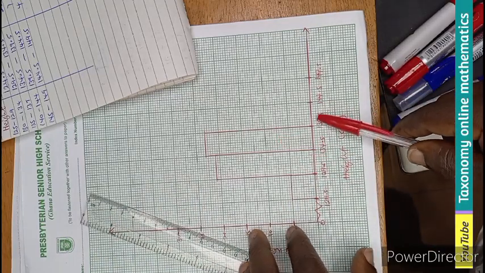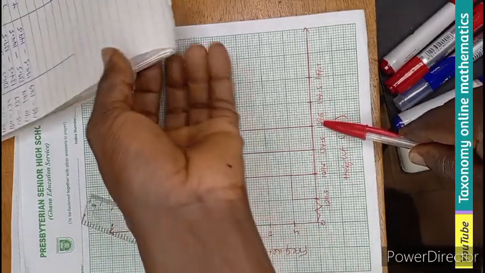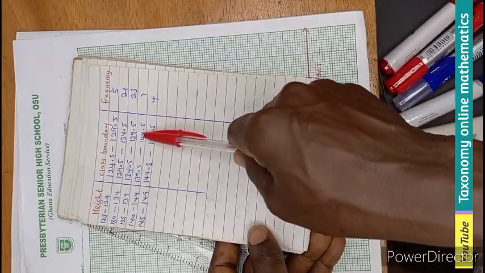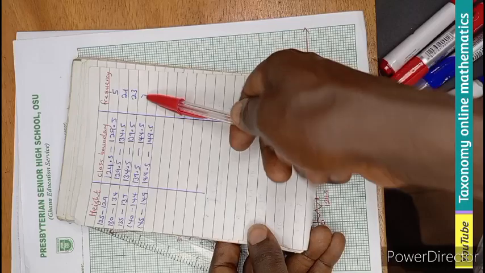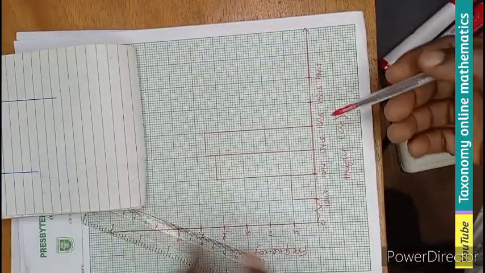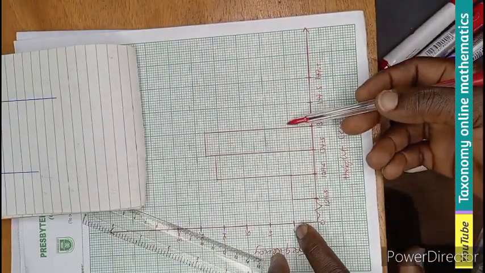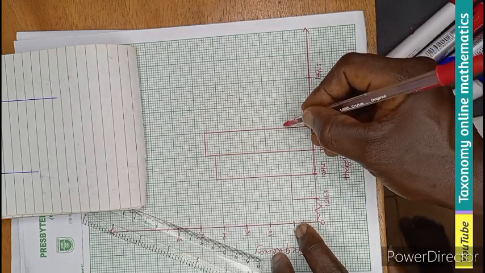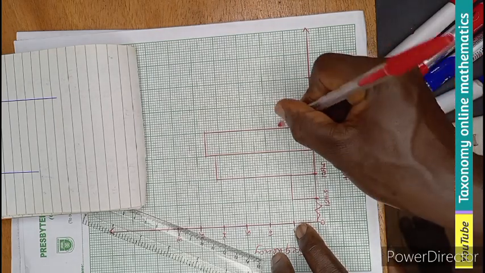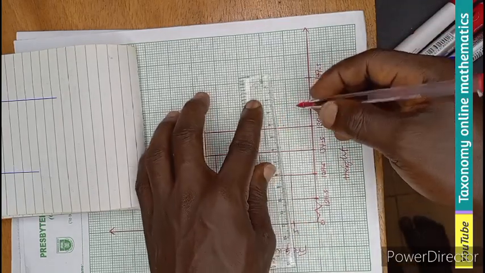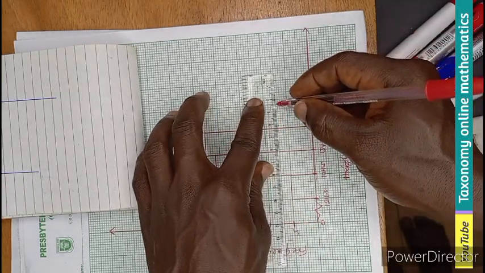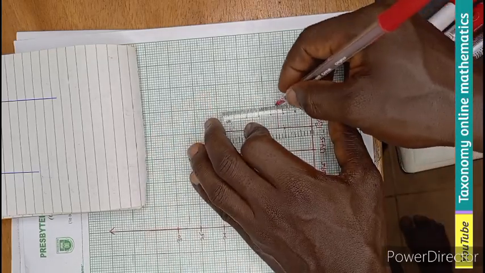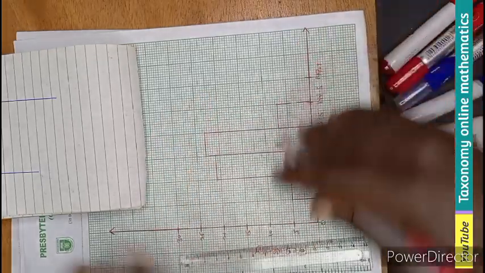The next bar to do is from 139 to 145, 144.5. So we have 7. Can we get? We have our 5 here, 6 will be here, so 7 will be right here. So let's join that line. So we have our 7.